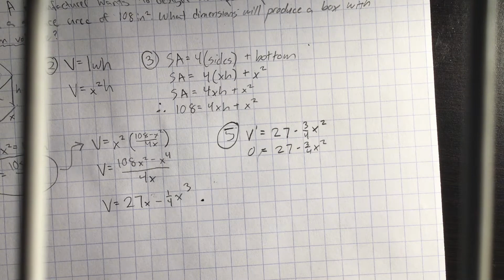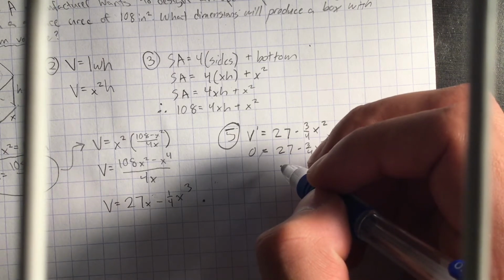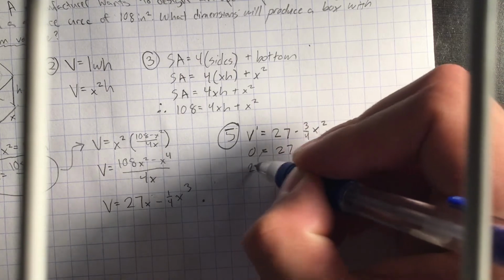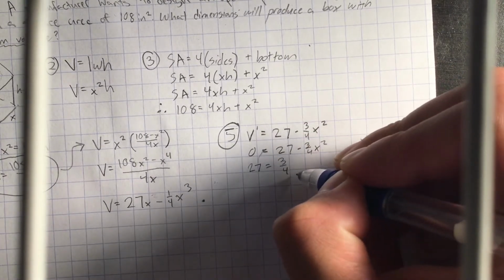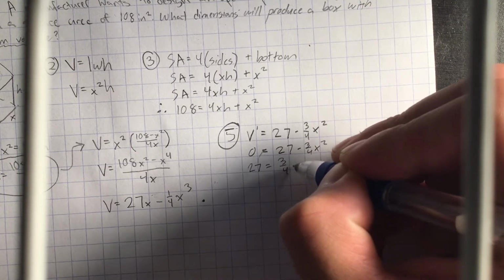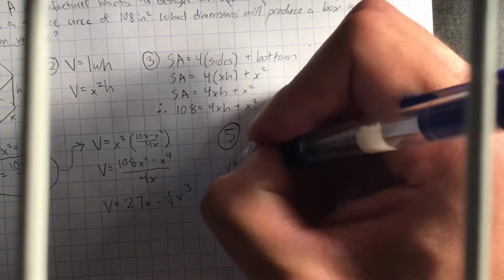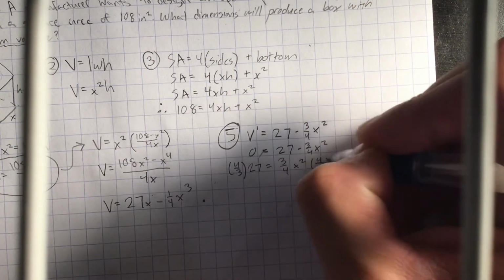Oh, first you want to take the 27 and put it on the left side of the equation, so that 27 equals a positive 3/4 x squared, and you just flip the sign, and then now you want to multiply by 4/3 to isolate the x. So this is part of step 6, but we're just doing it right here.